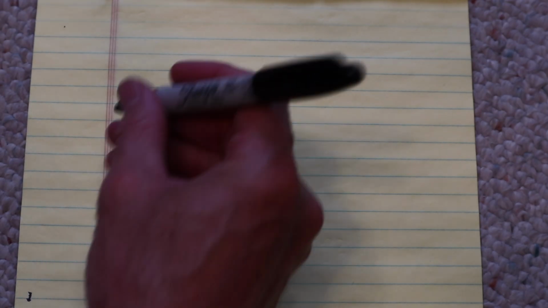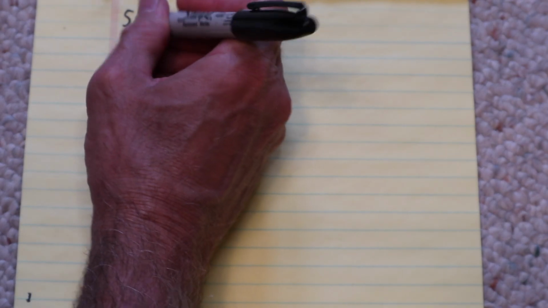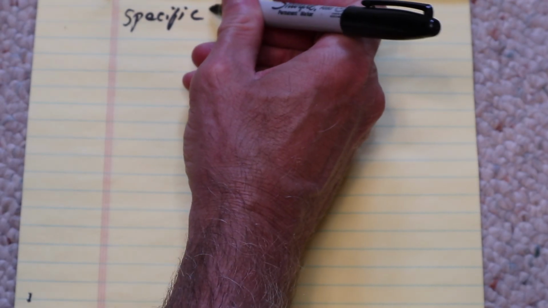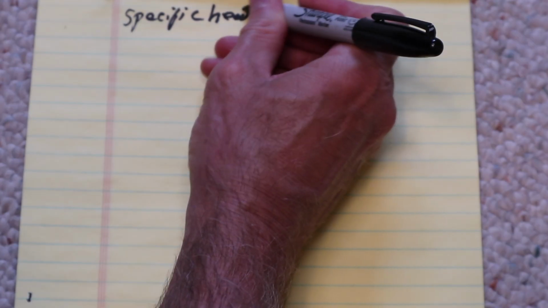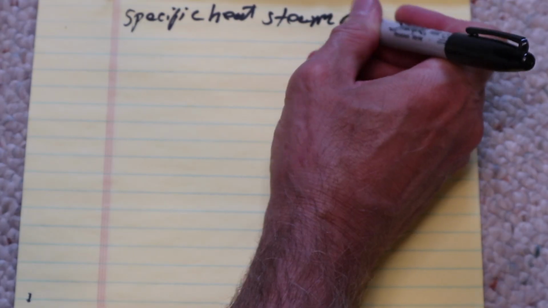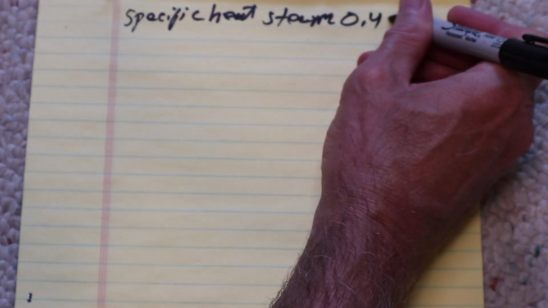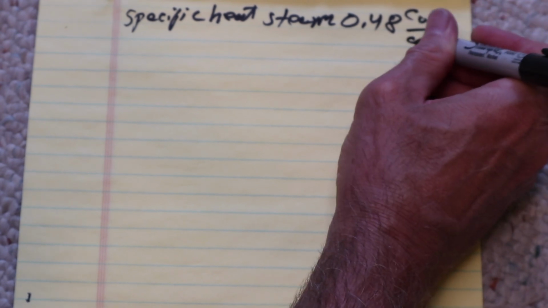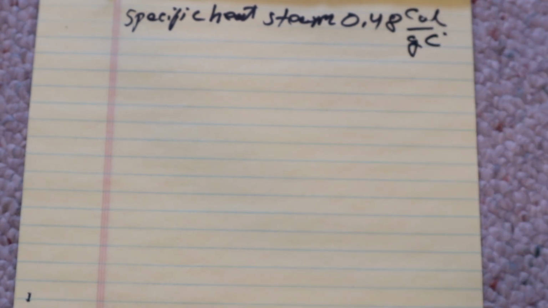So let's start with water, for example. If you have steam, specifically, the specific heat for steam is 0.48 calories per gram per degree centigrade.